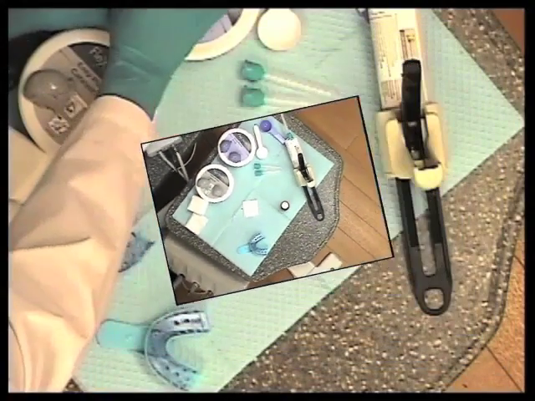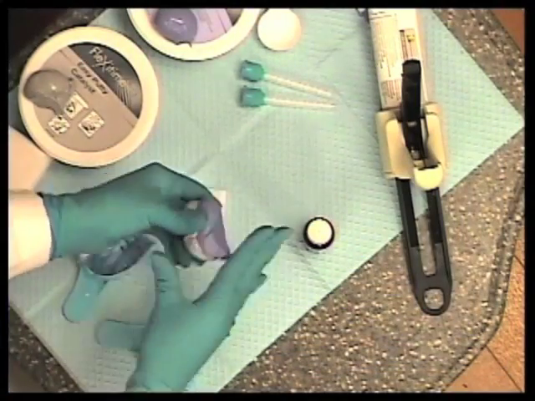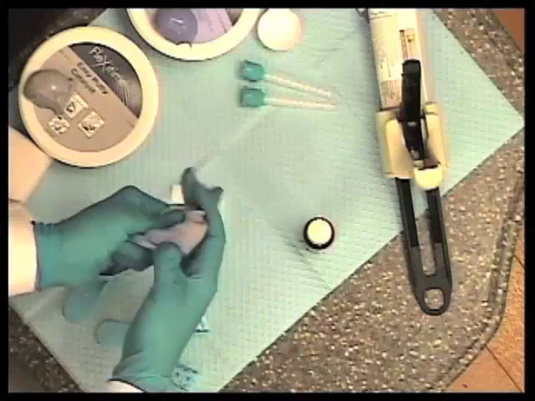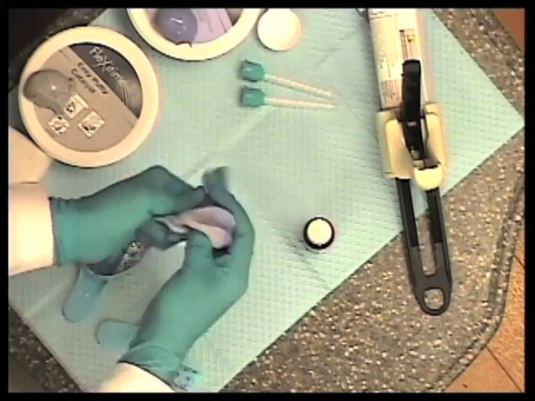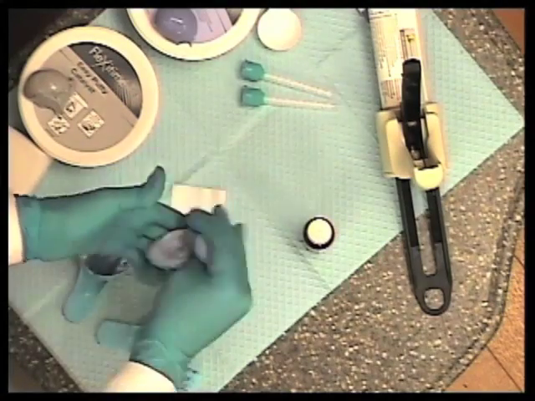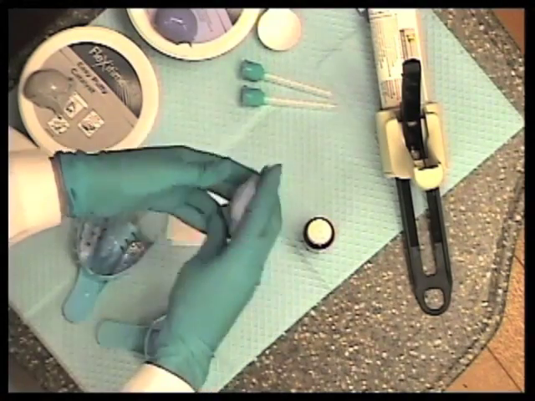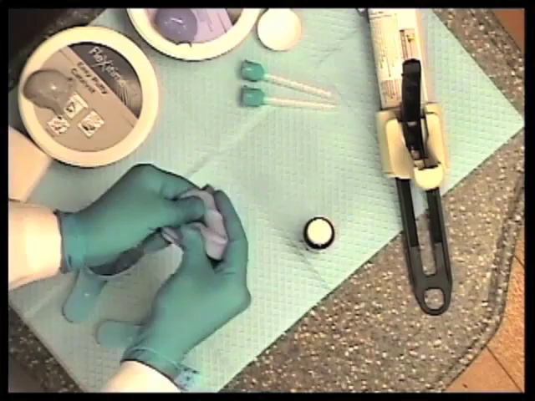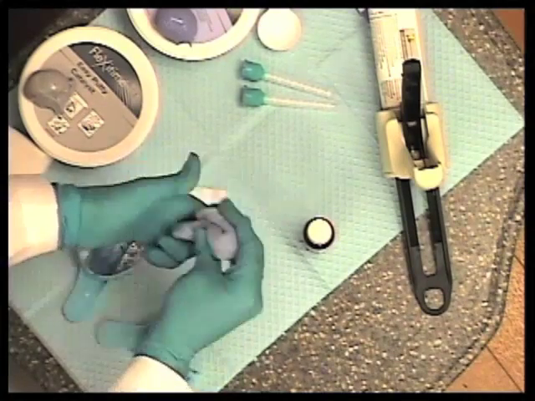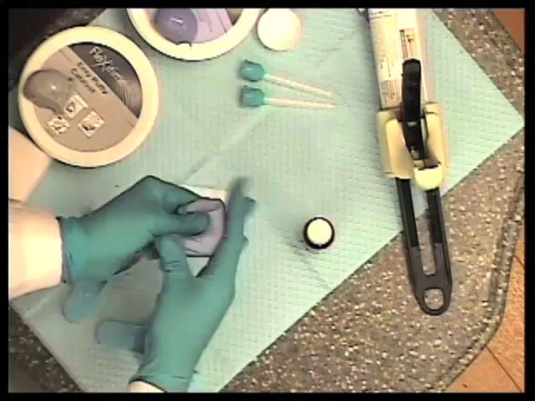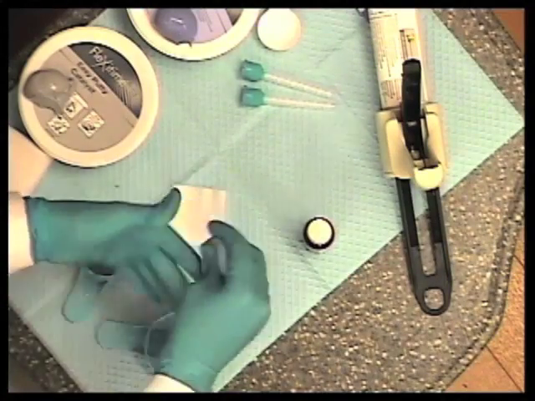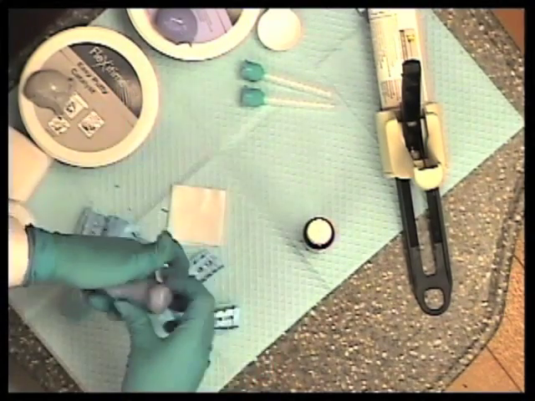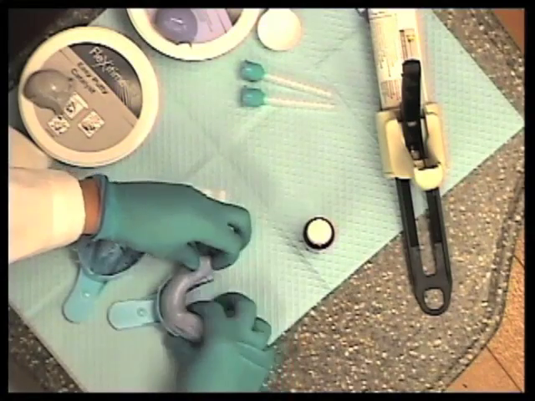Next thing we're going to do is mix the material, and there's a base and catalyst. The most important thing with all of these putties is to mix it with your fingertips and keep it moving. We have different colors so that you can tell when this material is properly adapted. So keep mixing with your fingertips so you no longer see streaks, and that it becomes one uniform color. And then you're going to orient it into like a little hot dog, and you can pick up the tray and get it seated.